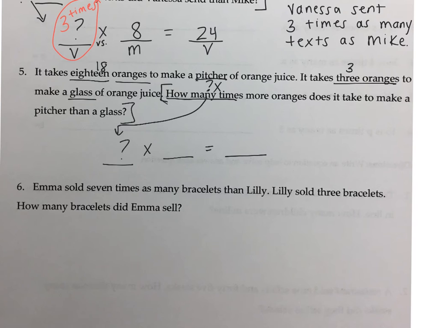Then I'm going to go ahead and label. I have the number 18 and the number 3. It would make sense for 18 to go at the end. 18 goes with pitcher, so I'll label that as a P. If I have a pitcher at the end, I also have to have a pitcher at the beginning. The pitcher is versing the glass, so I'll label the middle one G for glass, and 3 goes with my glass. So I need to figure out what times 3 equals 18. I can use division to help me, 18 divided by 3, or maybe I just know that my answer is 6. 6 what? 6 times.